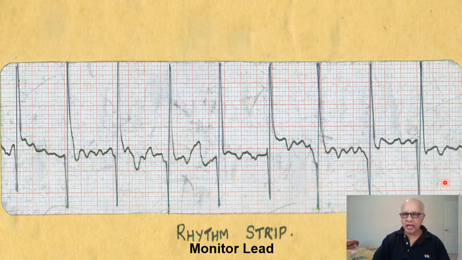Now if you look carefully, AV dissociation with accelerated junctional rhythm can occur in digoxin toxicity. This lady was on long-term treatment for heart failure. Naturally, she would have got digoxin. These ECGs are about 30-40 years old. And so at that time, we were regularly giving digoxin to this patient. And digoxin is given also in atrial fibrillation to control the ventricular rate. But the patient can go into toxicity, and one of the arrhythmias which digoxin toxicity produces is AV dissociation with accelerated junctional rhythm. So that is what this patient had.